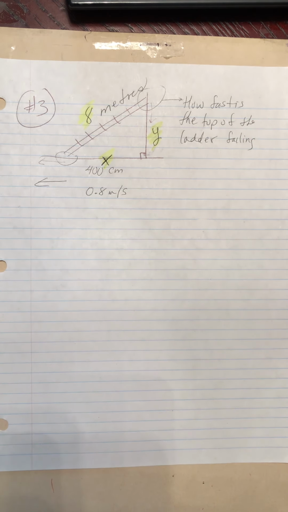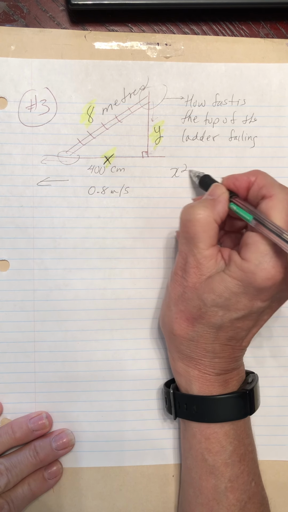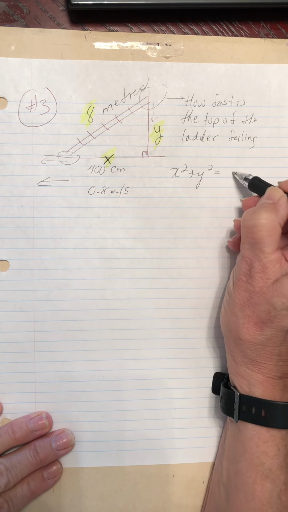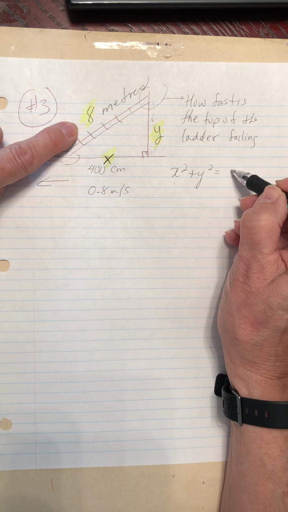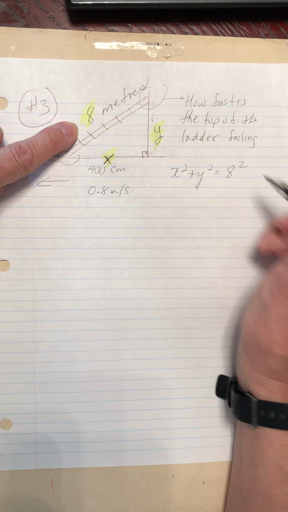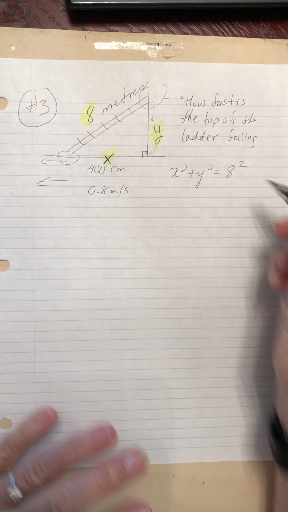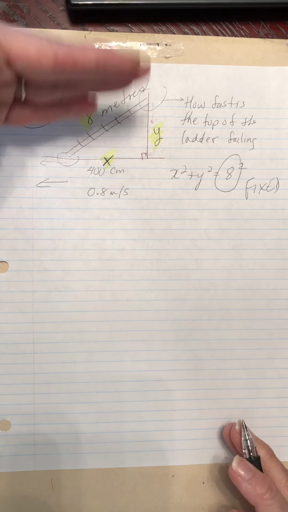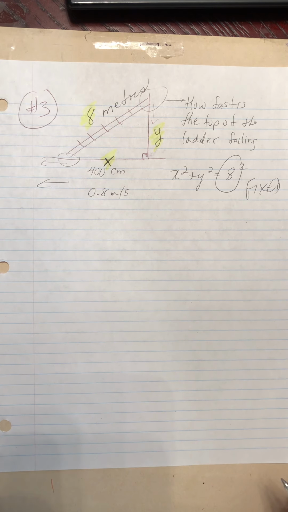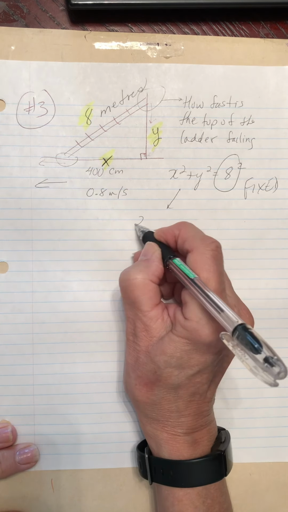So we're going to come up with our formula for what we see here. Well, it's x squared plus y squared would be d squared, right? That distance or length. But this is fixed, right? That is fixed. So something that is fixed goes in right away. Doesn't matter how low or how high that ladder is, it's 8 meters. So now we're going to differentiate.